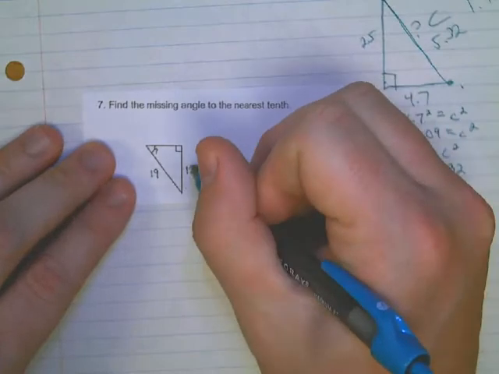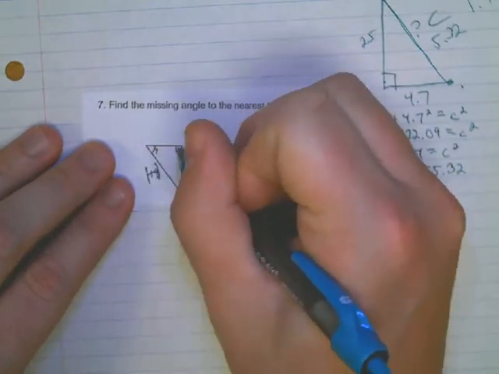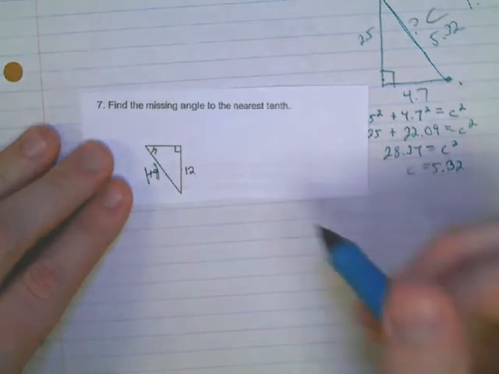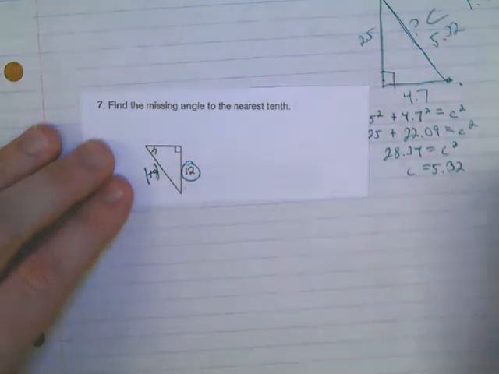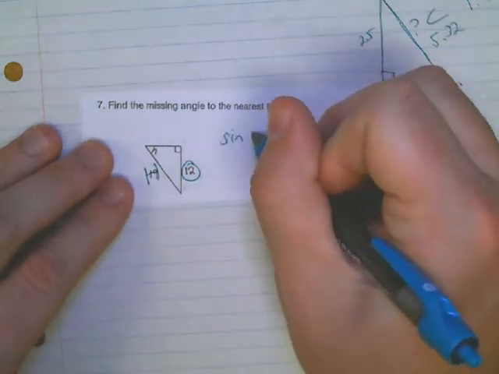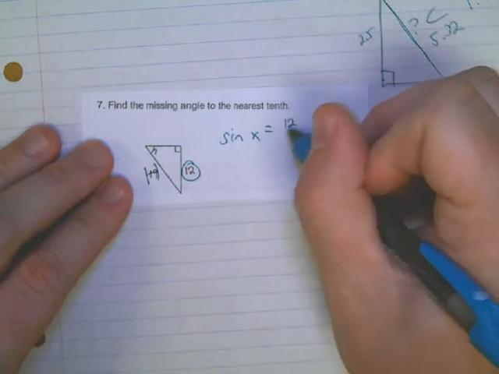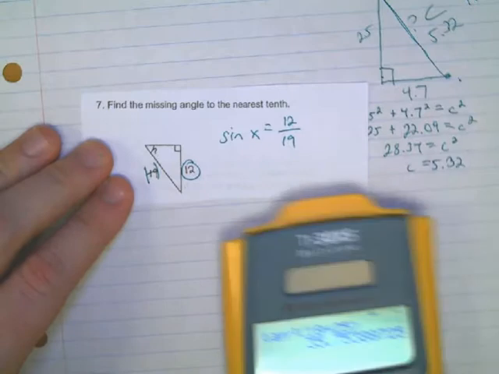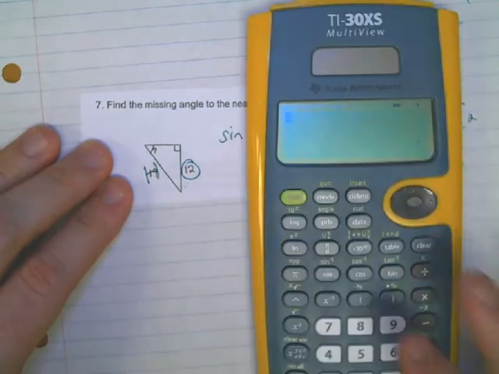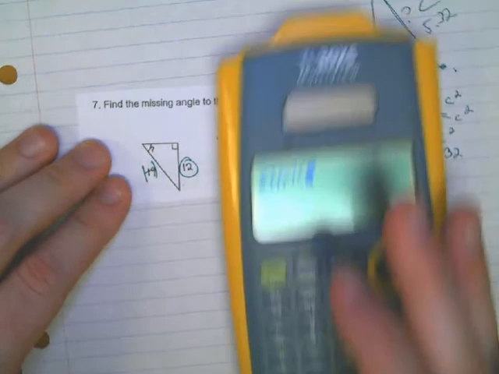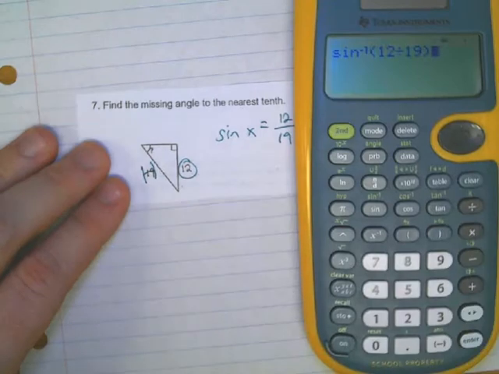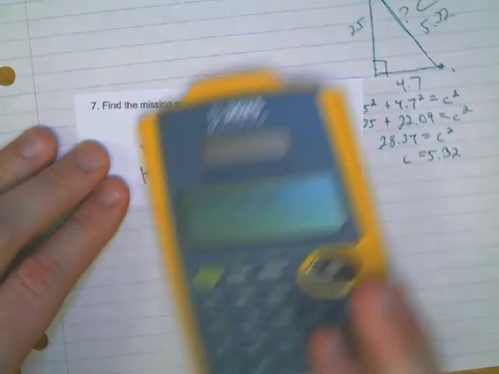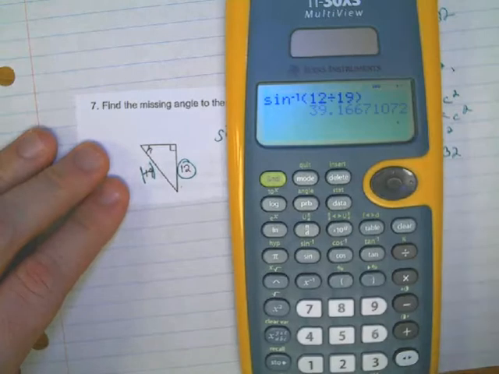Eight, 19 is across from the 90-degree angle, so I know that is H. 12 is across the street, so that is O. I have O and H, so I'm going to use sine. Second sine of literally that fraction that you just set up. Press enter. You end up with 39.2 degrees.